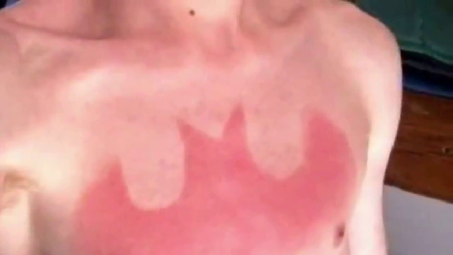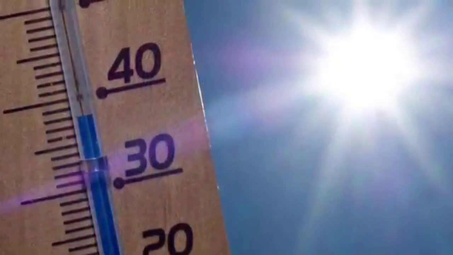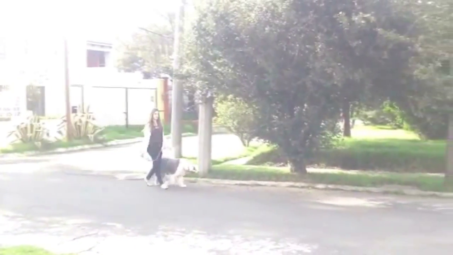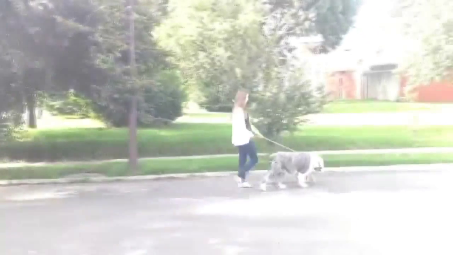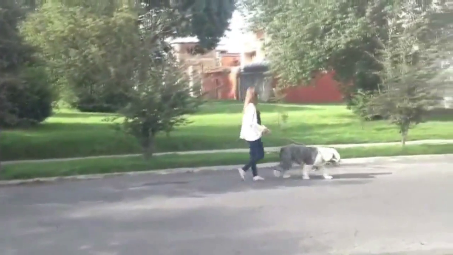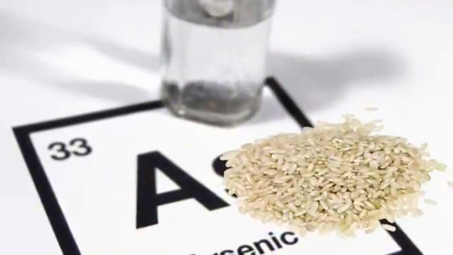The risk factors for developing skin cancer include the following: fair skin, a history of sunburns, excessive sun exposure, sunny or high altitude climates, having moles or precancerous lesions known as actinic keratosis, a personal or family history of skin cancer, a weakened immune system, exposure to radiation or to certain substances such as arsenic.